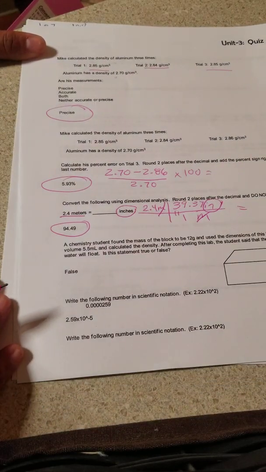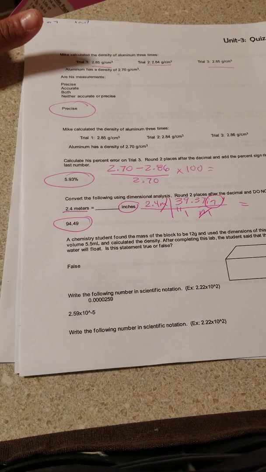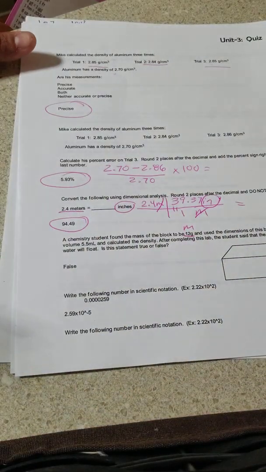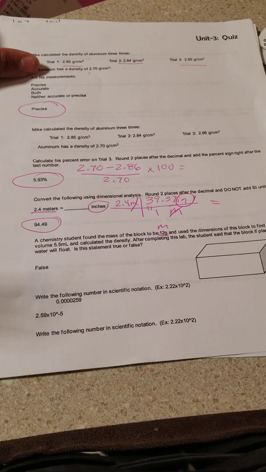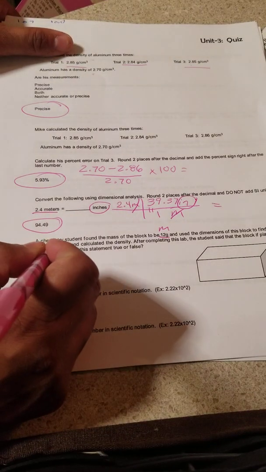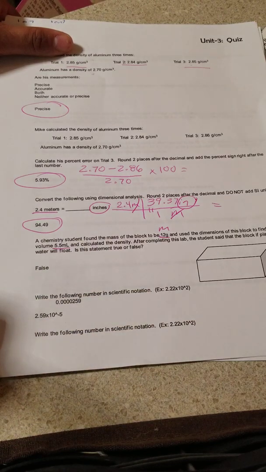The next part here, we have this little block or cube, and the chemistry student found that the mass of it was 12 grams. Use the dimensions of the block to find the actual volume, which is 5.5 milliliters, and calculate the density. After completing this lab, the student said that the block, if placed in the water, will float.